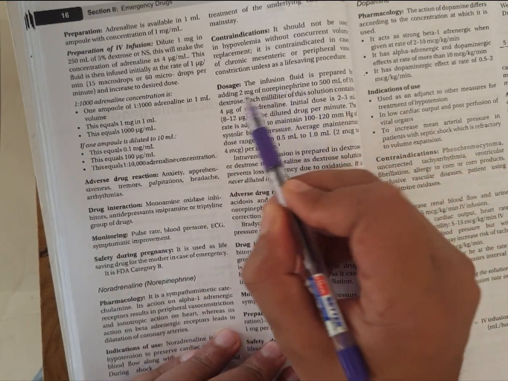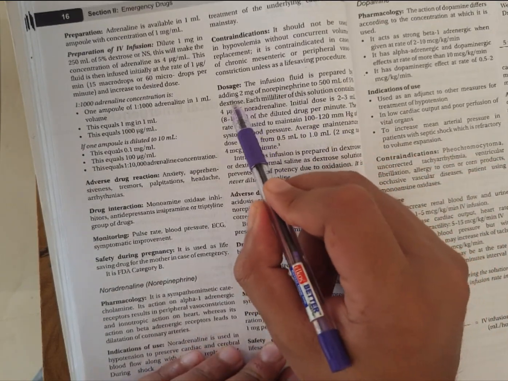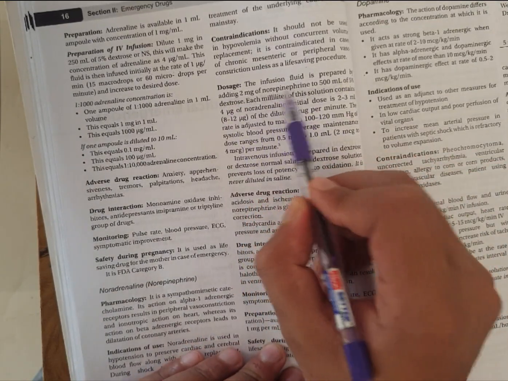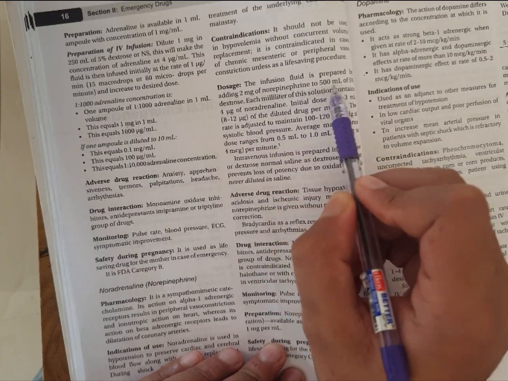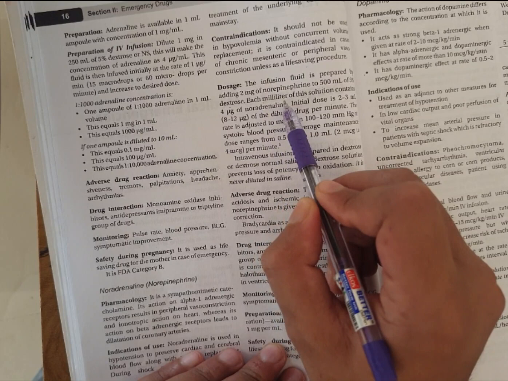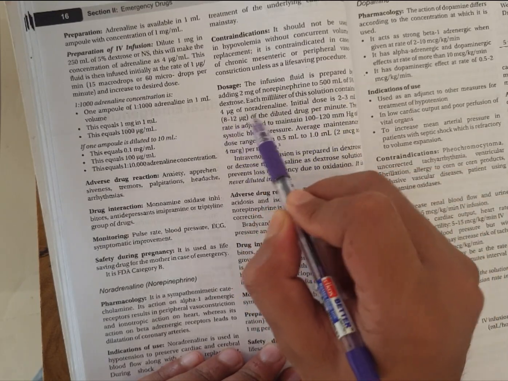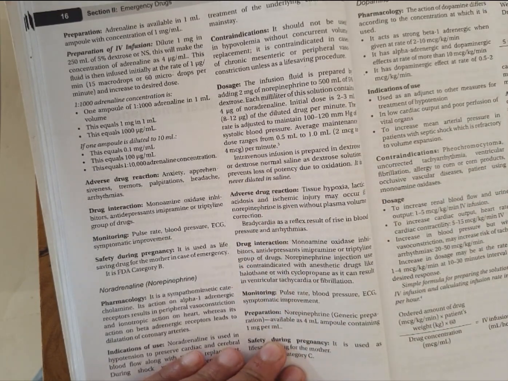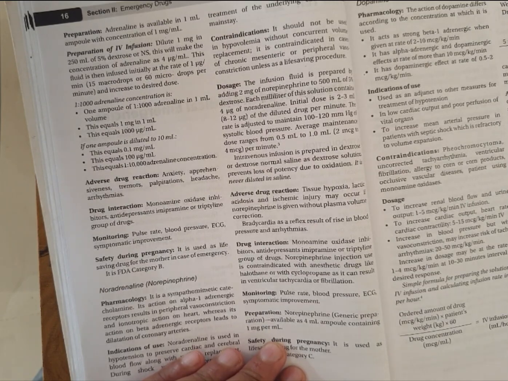The infusion fluid preparation for noradrenaline. How do we prepare the noradrenaline? By adding 2 mg of norepinephrine to 500 ml of 5% dextrose. Each milliliter of this solution contains 4 microgram of noradrenaline.